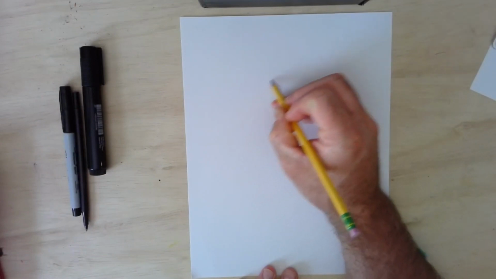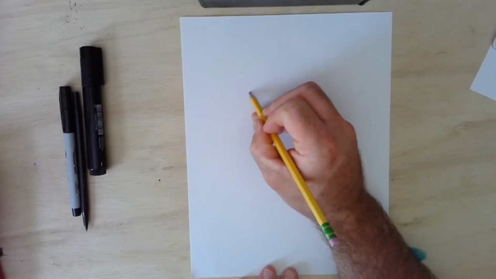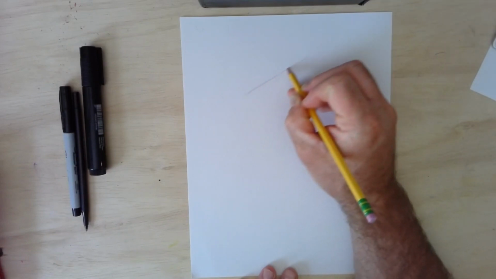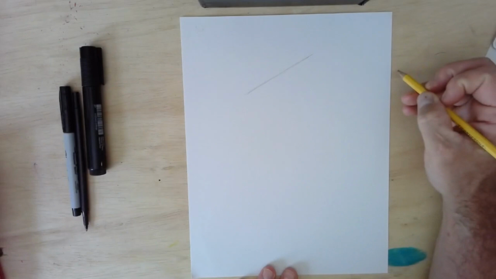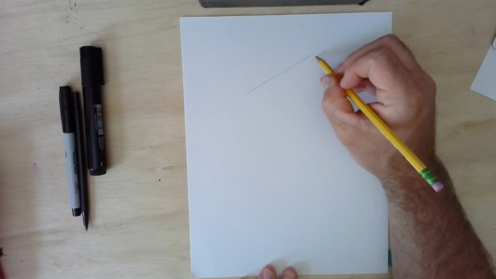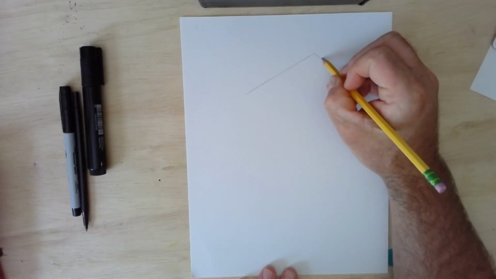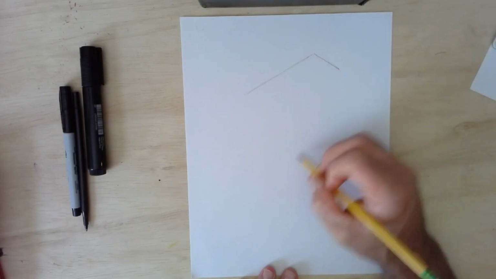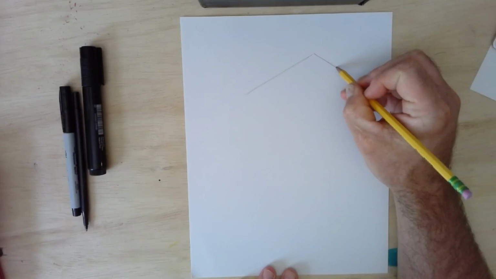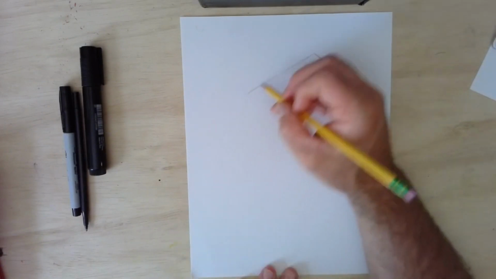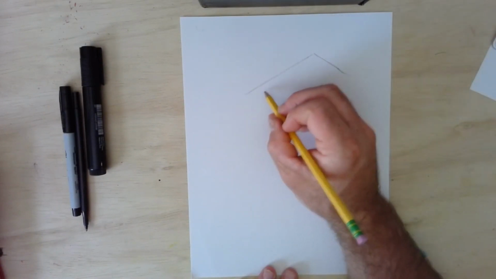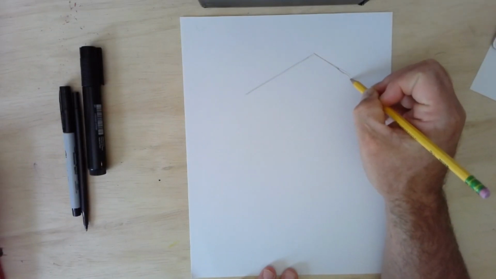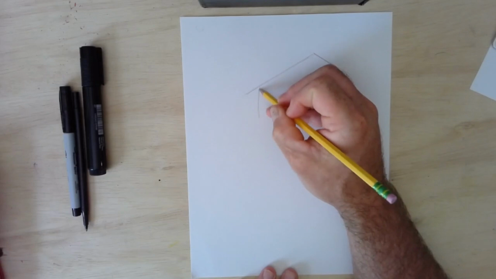I'm gonna start. It's important to start drawing the house and not the tree. And I'll show you why when we get to that part. But I'm gonna start out with just the roof. So I kind of have a triangle shape here. And then I'm going to use a rectangle here.